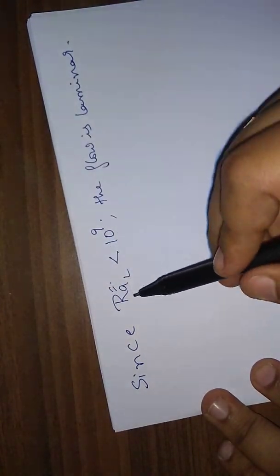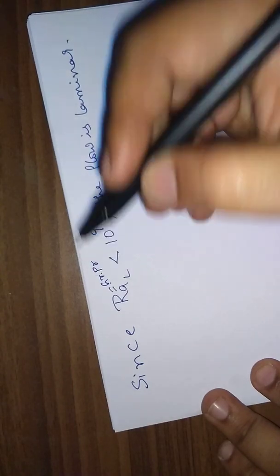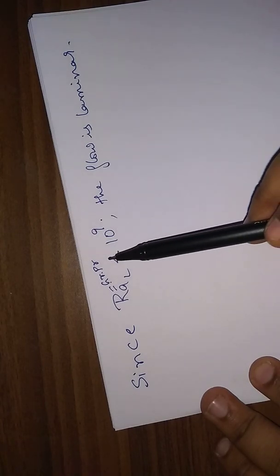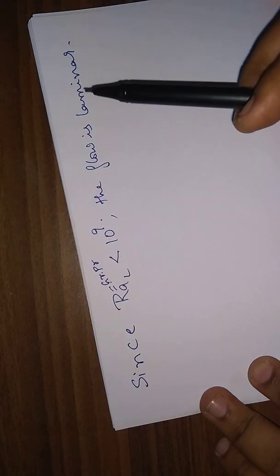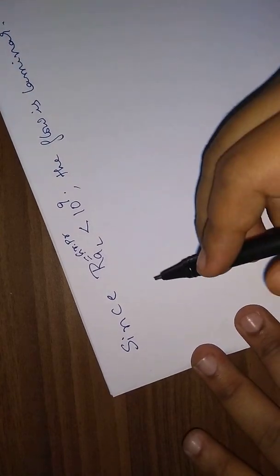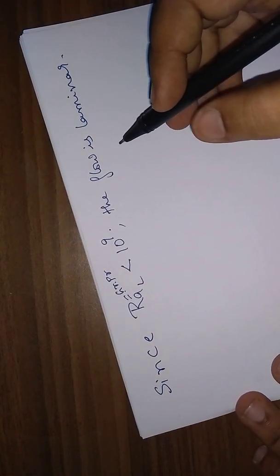Your Ra_L is nothing but Gr number into Pr number. So if Gr into Pr exceeds 10 to the power of 9, it is turbulent. If it lies within 10 to the power of 9, it is considered laminar. So the flow is laminar over the entire length of the plate.